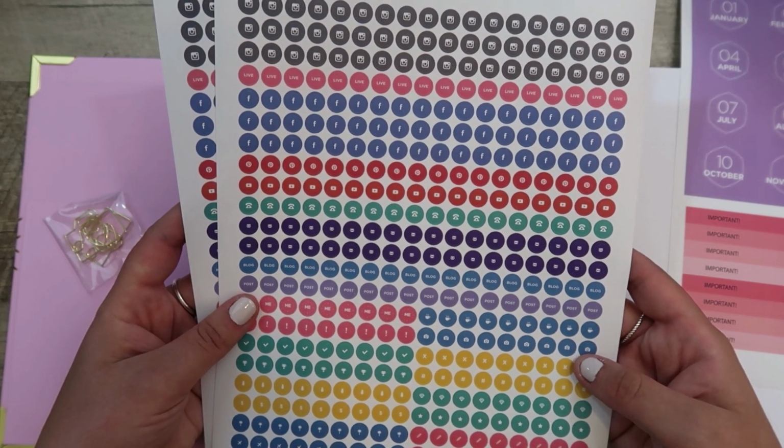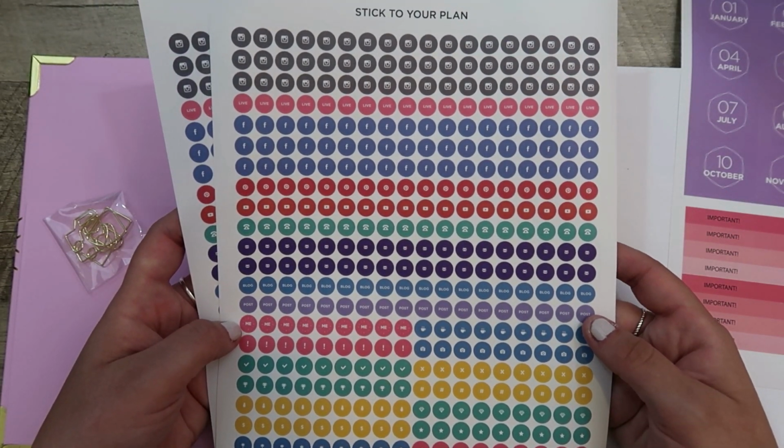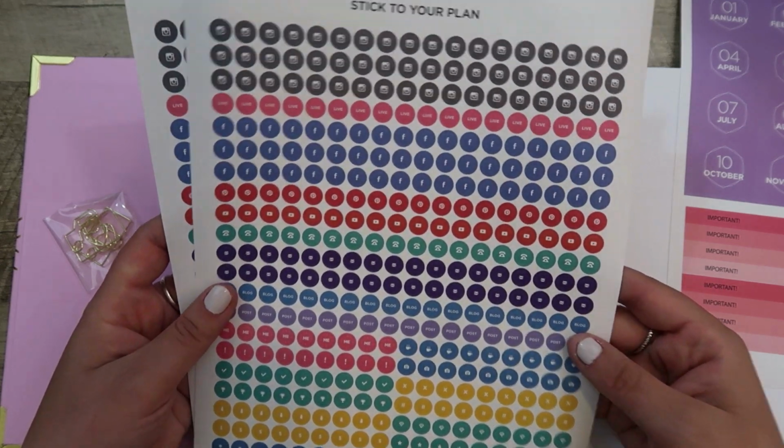The ones that are specific to social media, those icons, colors are closer to the colors of the actual platform. And then the other ones I think are just sort of random. So let's see what we've got here.